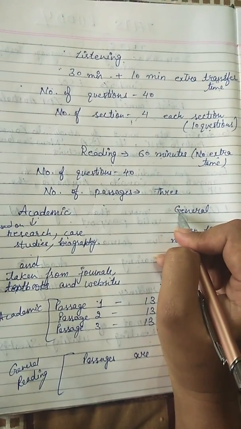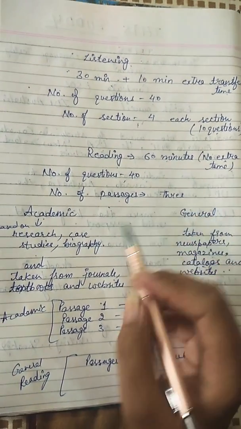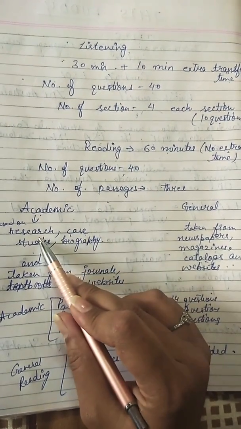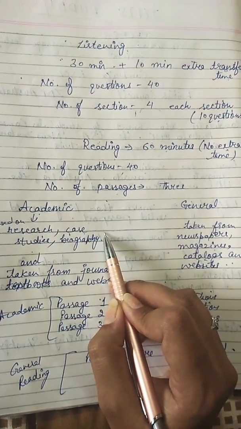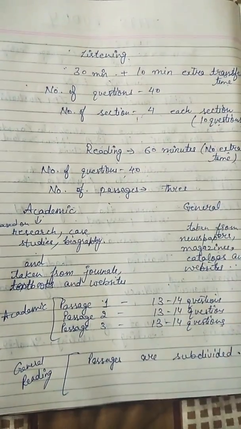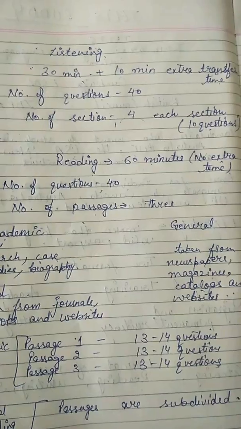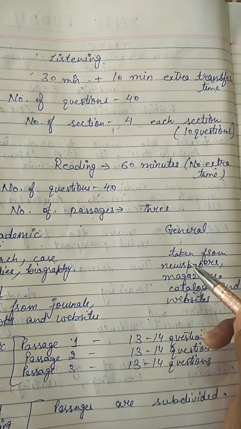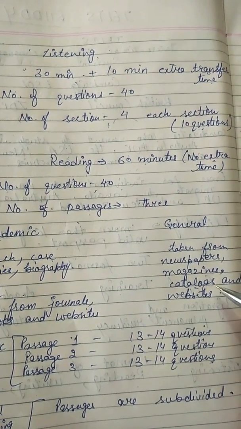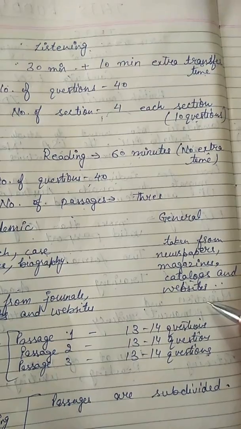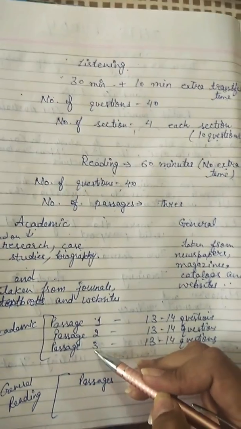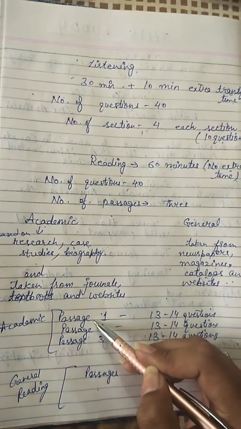Academic reading and general reading are different from each other. First of all, academic reading. Academic reading passages are based on research, case studies and biography, and they are argumentative. They are taken from journals, textbooks and websites. It becomes progressively difficult. The general training reading passages are taken from newspapers, magazines, catalogs and websites also. At least one section contains a detailed argumentative text. And the number of passages is 3 for both general reading and academic reading.